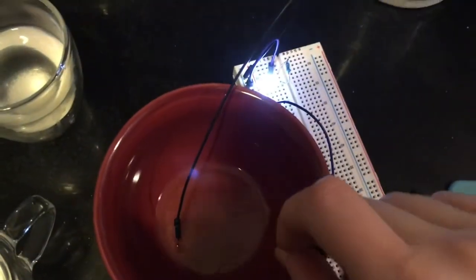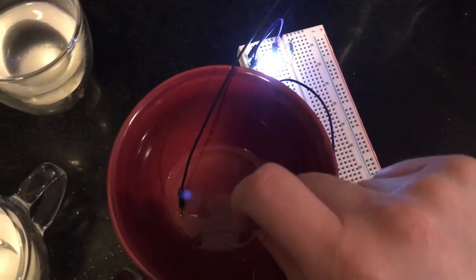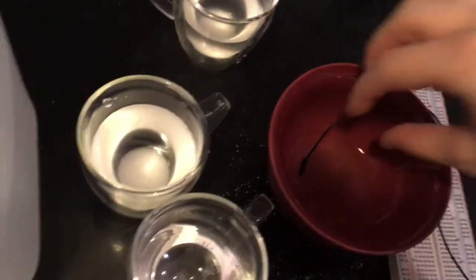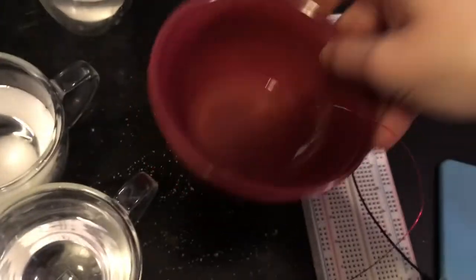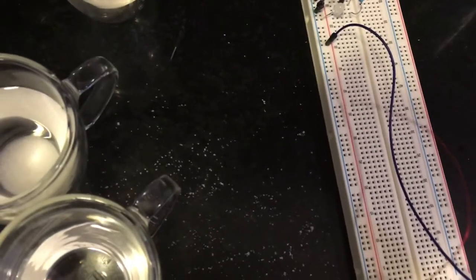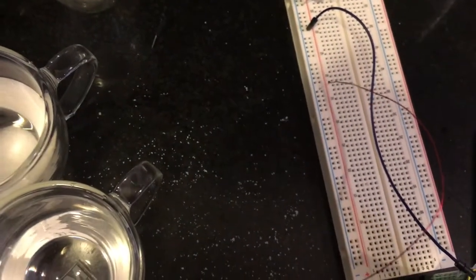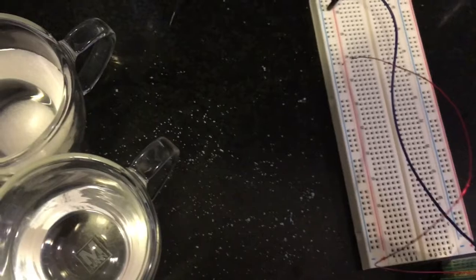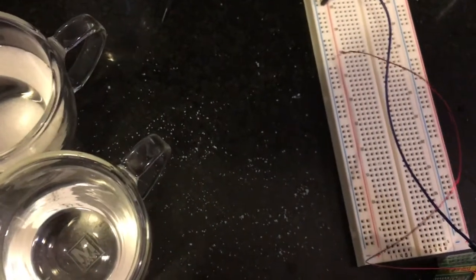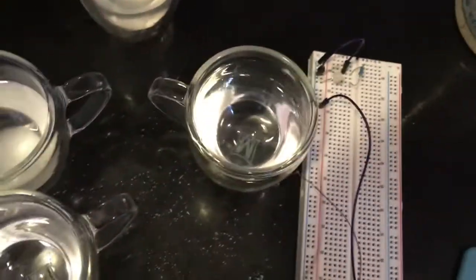Oh wow, so you can see the citric acid lights up the bulb really well. So citric acid is a really, really great conductor of electricity. That's a little bit weird because citric acid is a covalent molecule. And so far, everything we've talked about in the past says that covalent molecules don't conduct electricity when they're dissolved into water. So that's a bit of a mystery. Let's test one more substance.